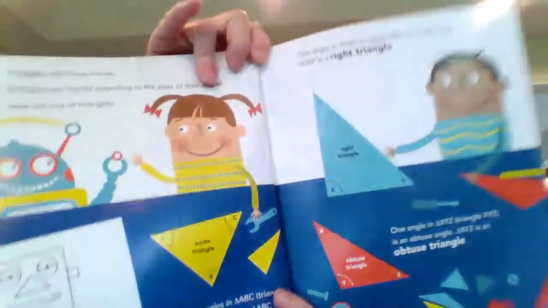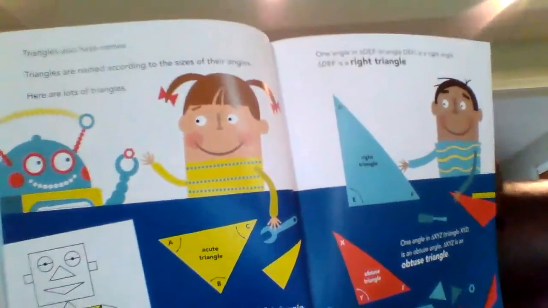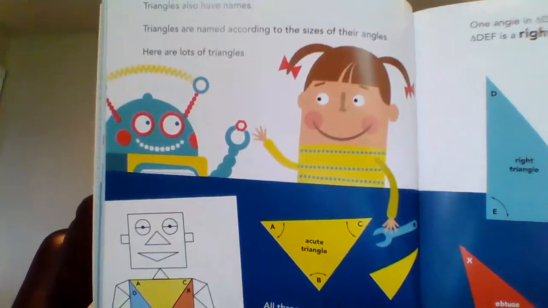So using those, that's how we name triangles, okay? So triangles have names too. They are named according to the size of their angles. Here are lots of triangles. So this triangle right here, all 3 angles in ABC, triangle ABC, are acute angles. So triangle ABC is an acute triangle.